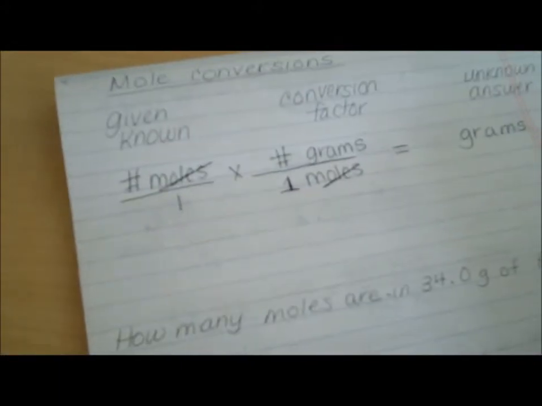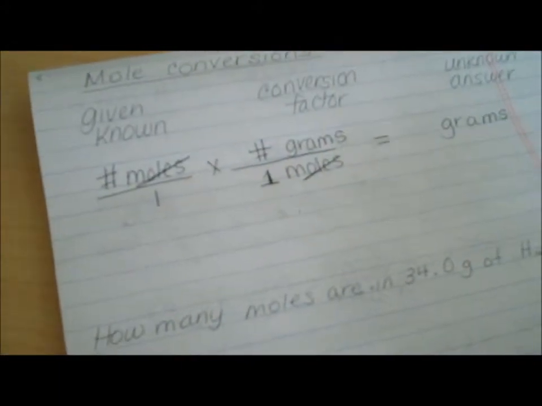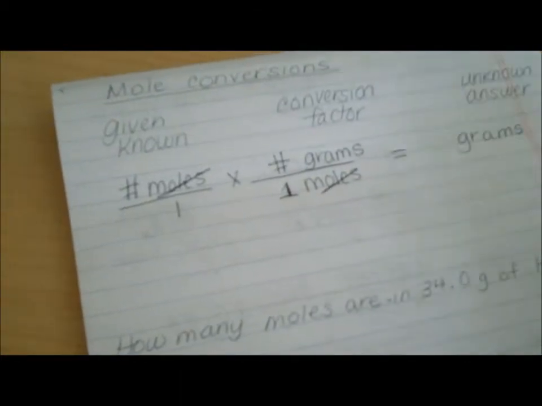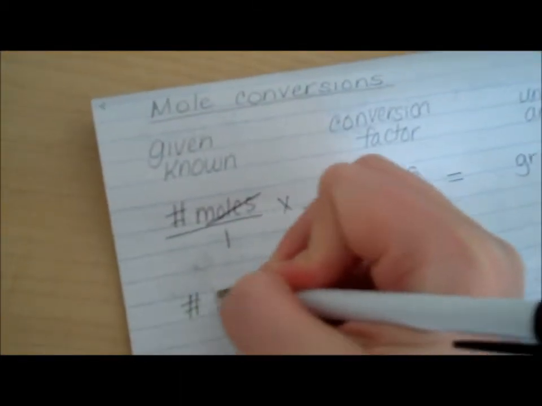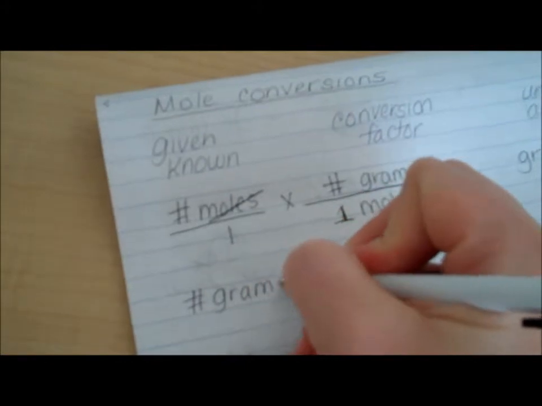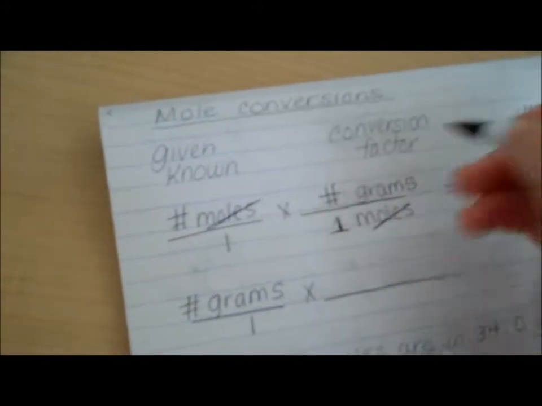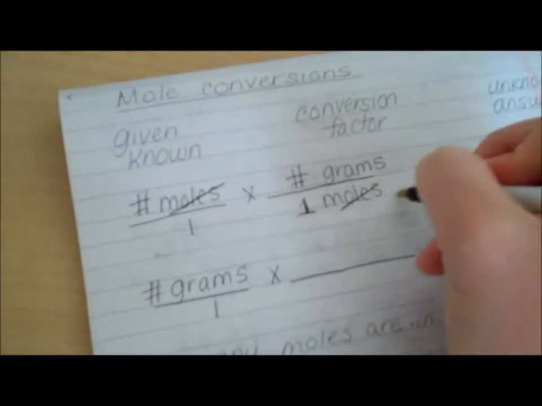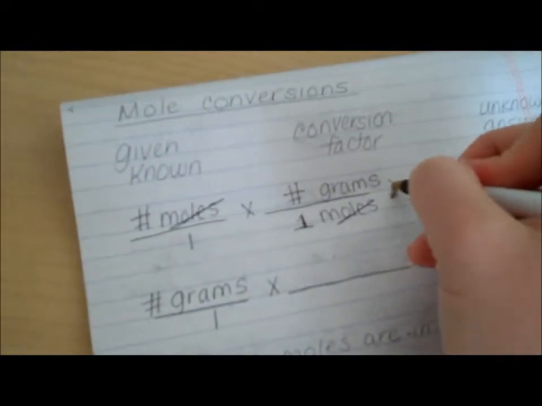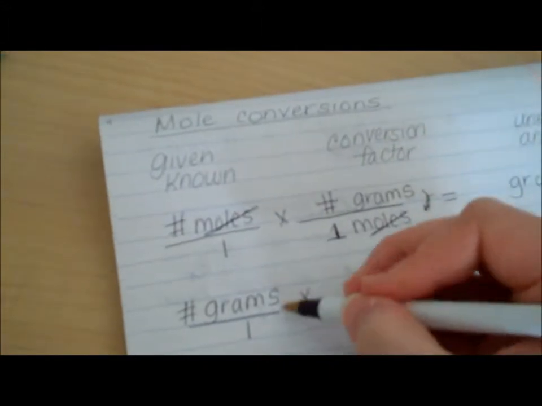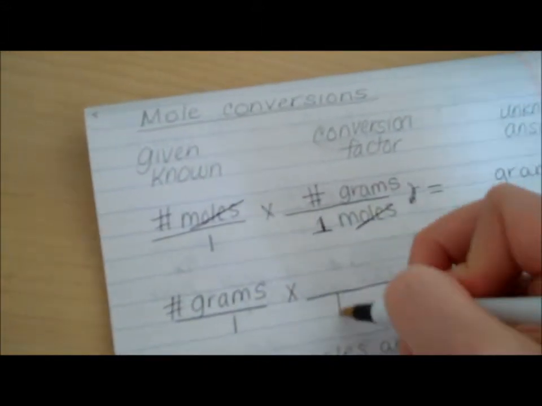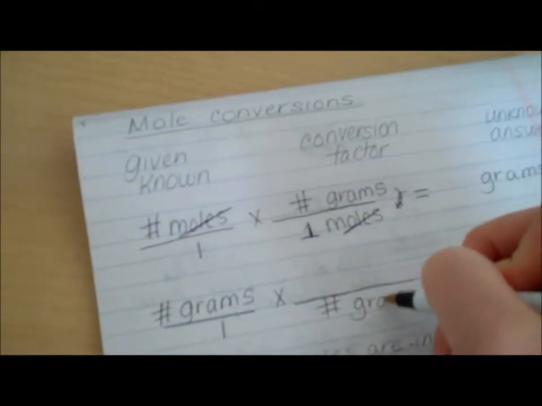Now if we reverse it, what if we were given grams first and then we had to determine the moles? So now our number of grams comes over here as our known per 1 times our conversion factor. What we're going to do to our initial conversion factor is flip it over. So we're not going to have grams on top, we're going to have the number of grams on the bottom.